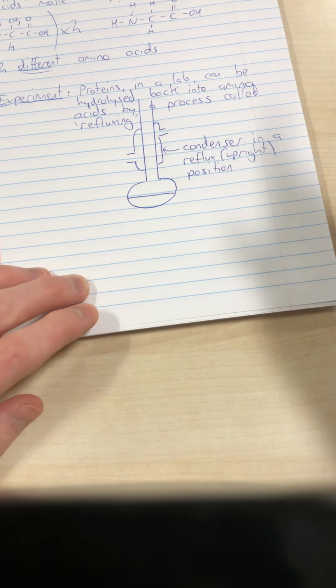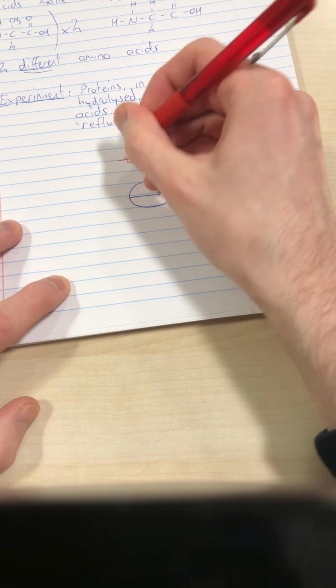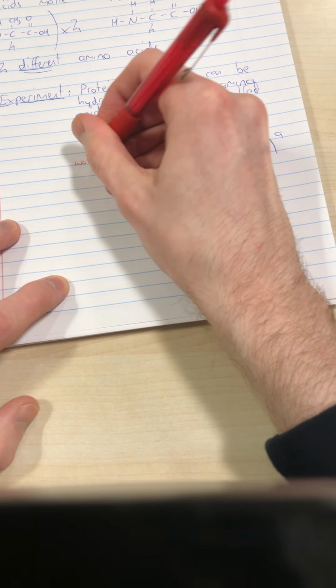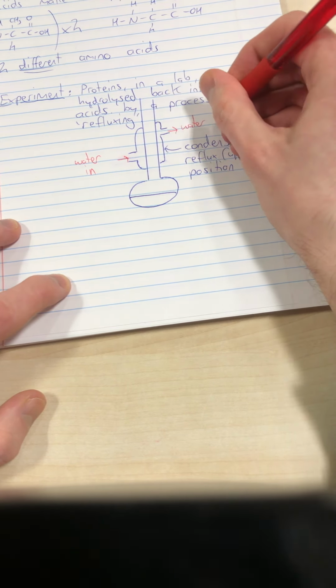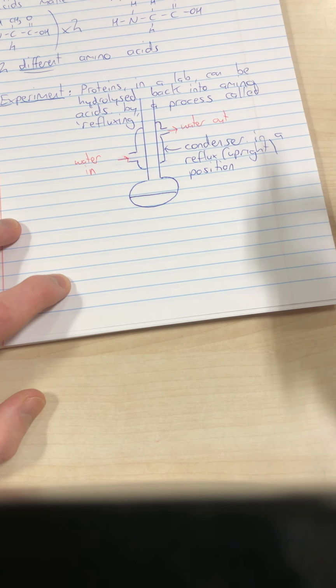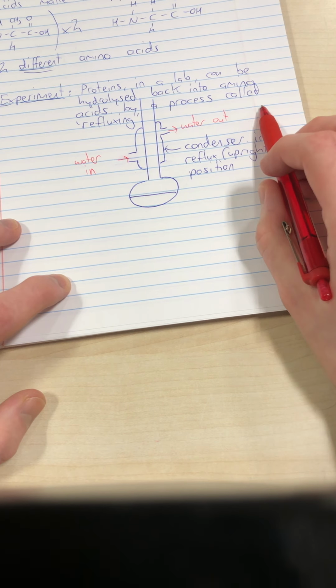And very importantly, I'm going to use this in a different colour, if we look at this, the water goes in at the bottom and it goes out at the top. Now that's very important, okay? Water in, water out at the top.